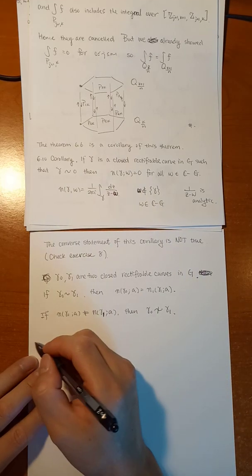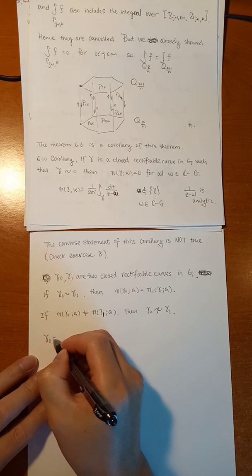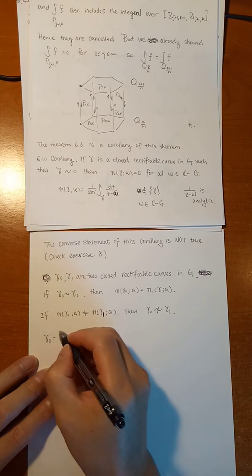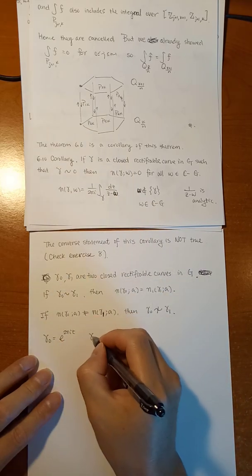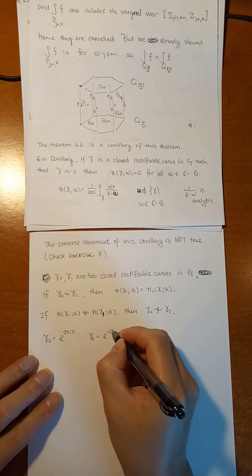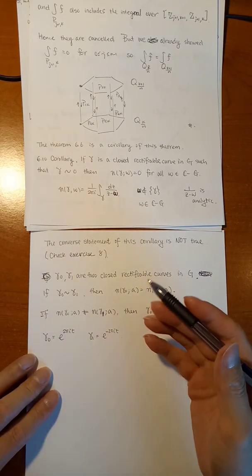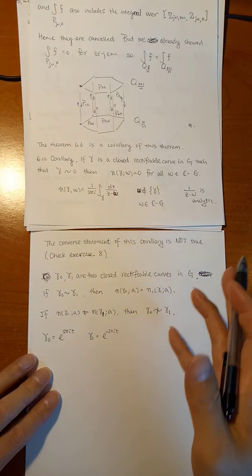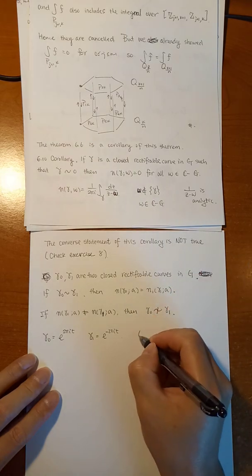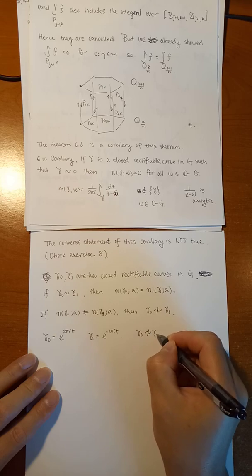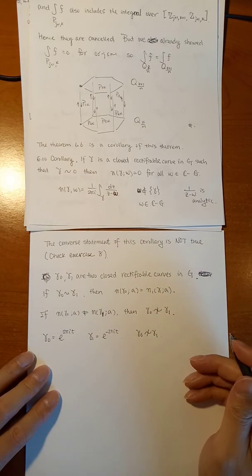All right, the application will be like this. If we have gamma 0 equal to e^(2 pi i t), counterclockwise orientation, and gamma 1 equal to e^(negative 2 pi i t), how can you convince people counterclockwise orientation cannot be continuously deformed to clockwise orientation?